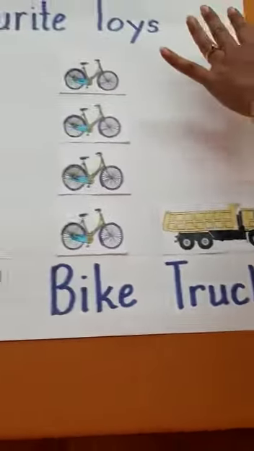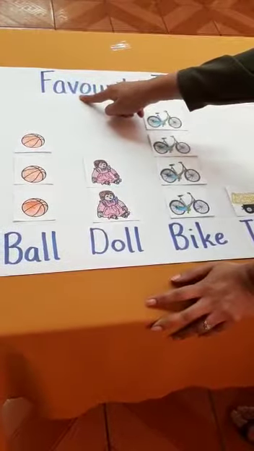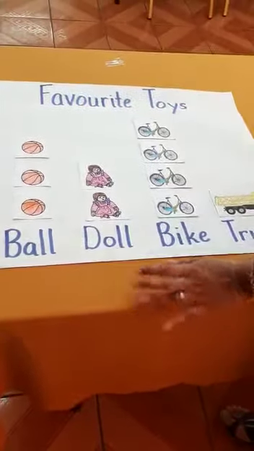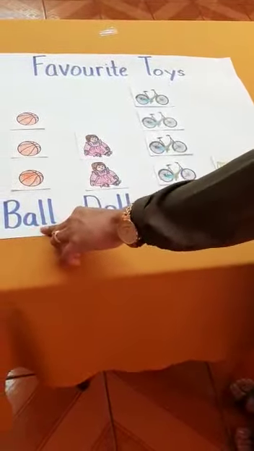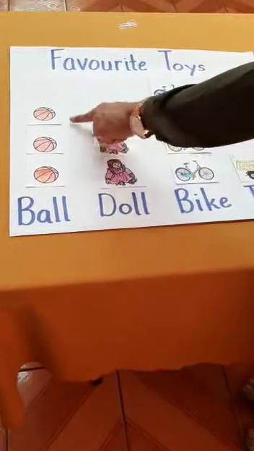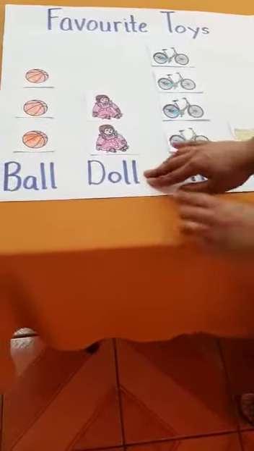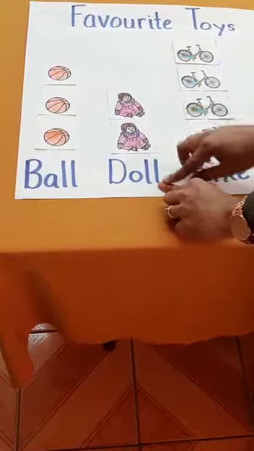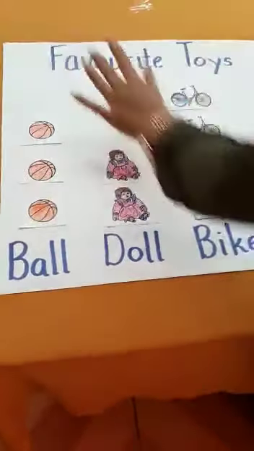So what we have just done was to create our picture chart. Remember, our picture chart must have a title. Here our title is Favorite Toys. We'll have the pictures and the names. So here we have ball and we have pictures of balls. Doll, we have pictures of doll. Bike, we have pictures of bike. And truck, we will have a picture of truck. Where we have doll, we would not go and put the truck there, right? Each picture must relate to the heading. So now we have our picture chart.